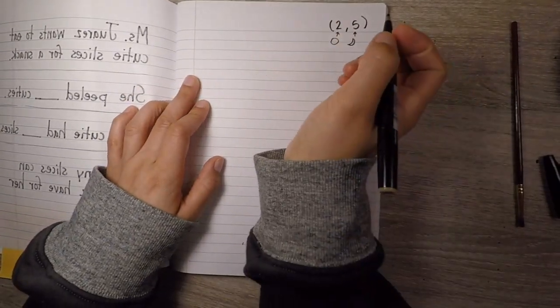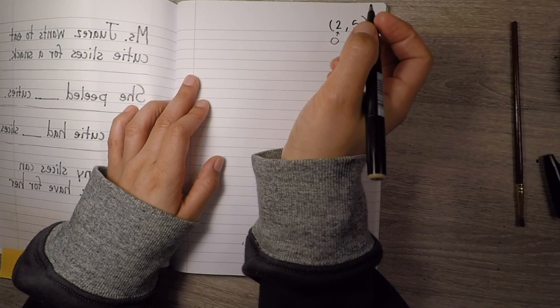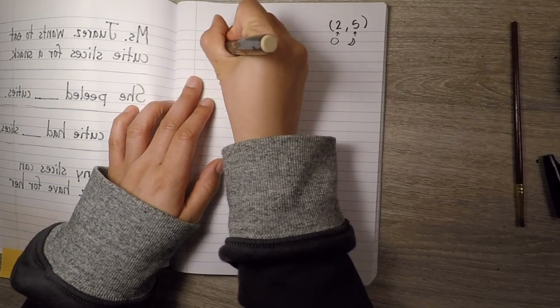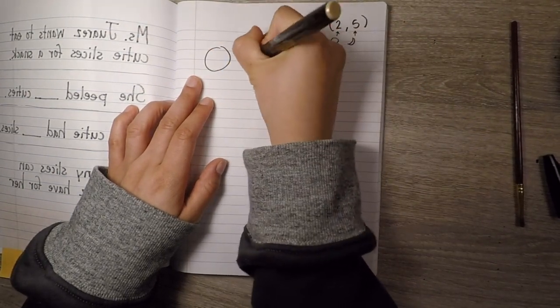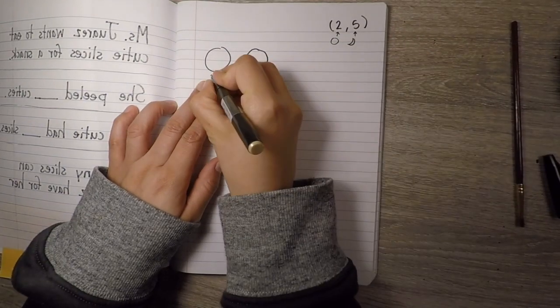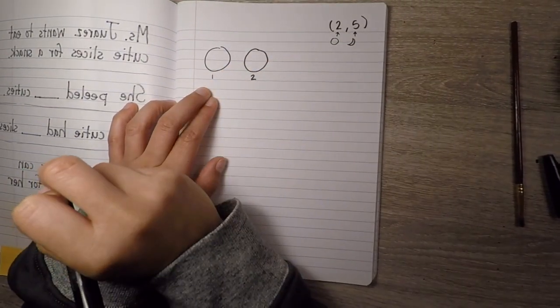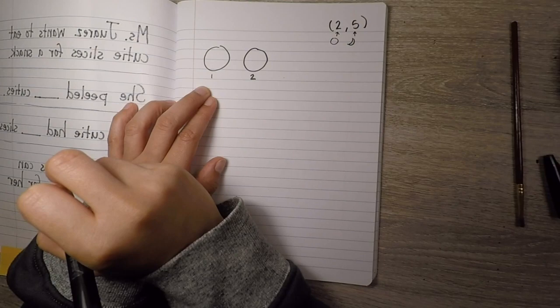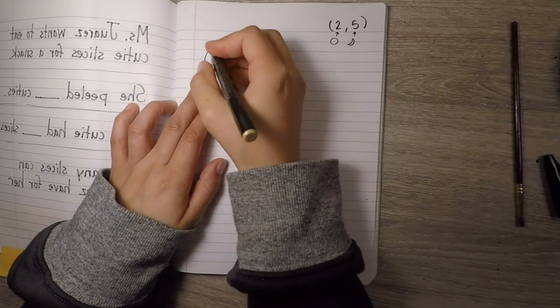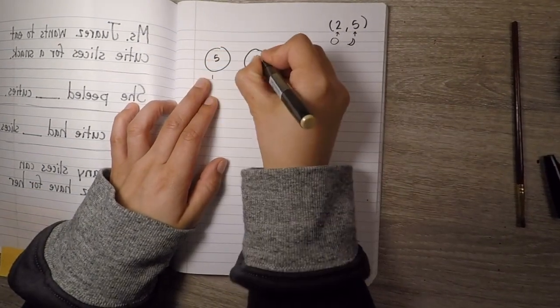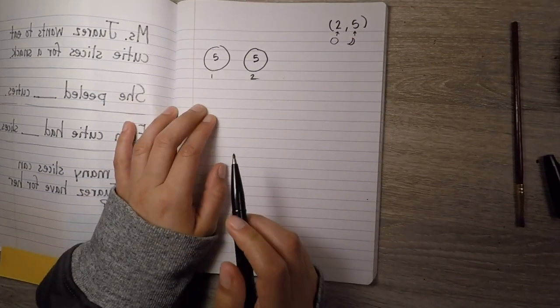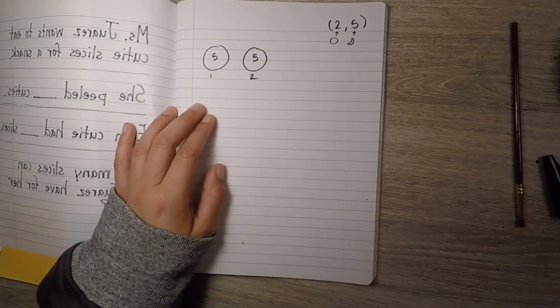Ready? So let's see. I'm still going to do 2 cuties, and I think I might just do them in a circle. So see, 1, 2, and I'm not going to forget to label. And then I'm going to draw, actually, you know what? 5 is a pretty friendly number for me. So I'm just going to do 5 in each one. There we go. I think that's pretty good.